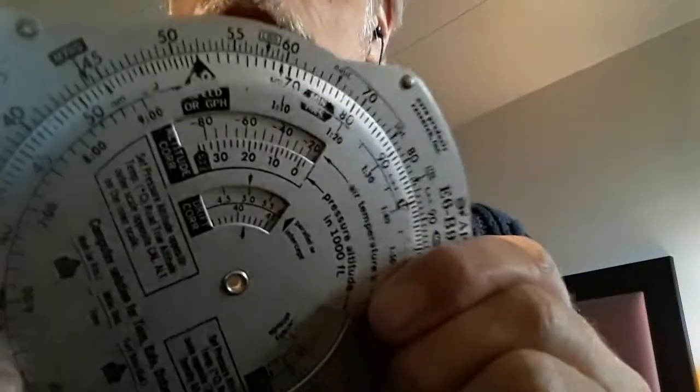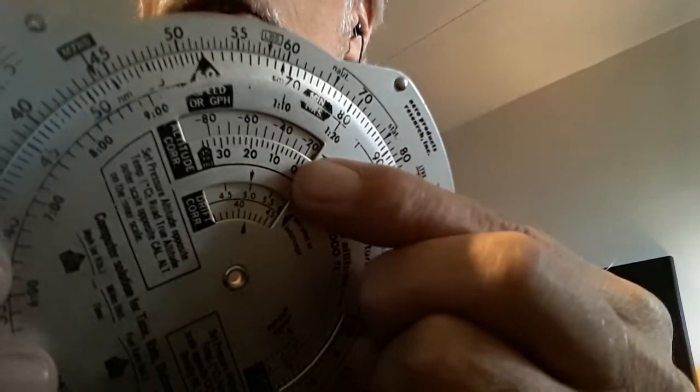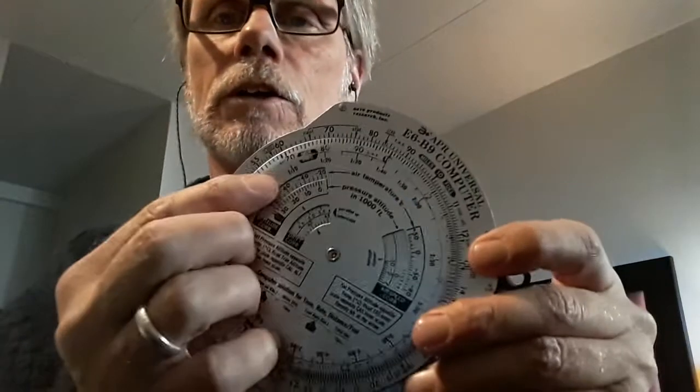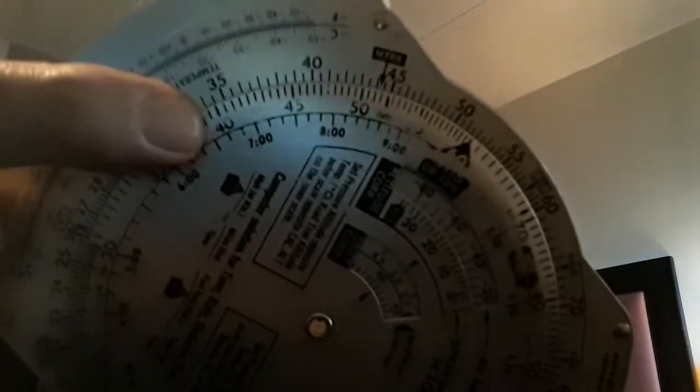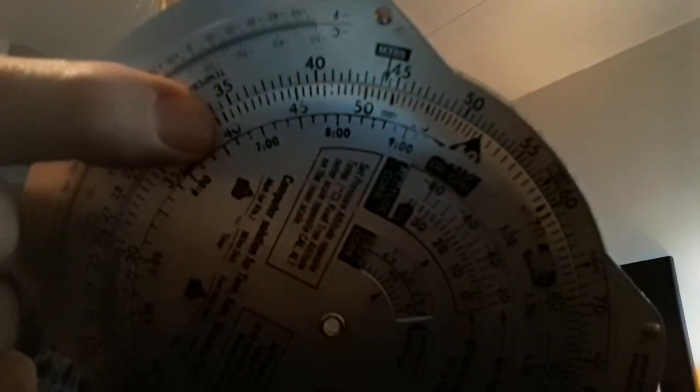Minus 30, 2, 4. So here you can see that there's minus 30 set against 2, 4. All right. So on the inner scale, we're going to look for the 4,000 feet again, and there's 4,000 feet, and look at that. The 4,000 foot mark is at 3,400 feet. So, no, we're not going to clear the 3,500 foot mountain.